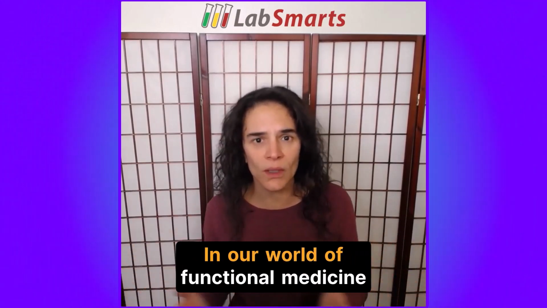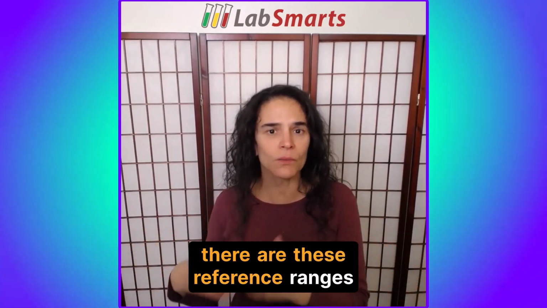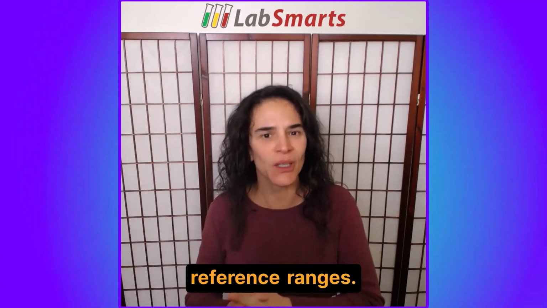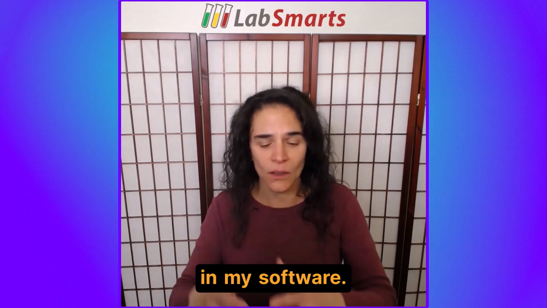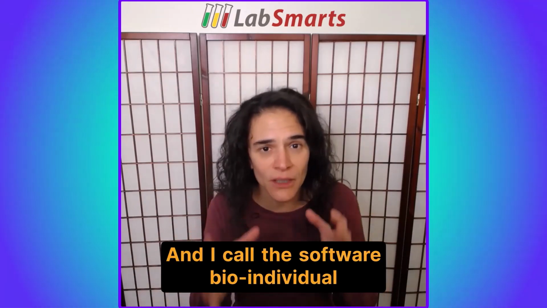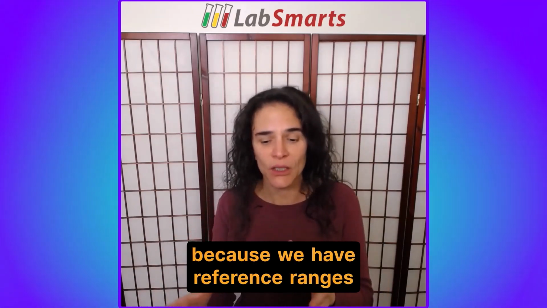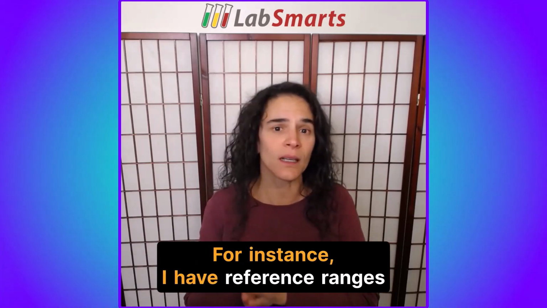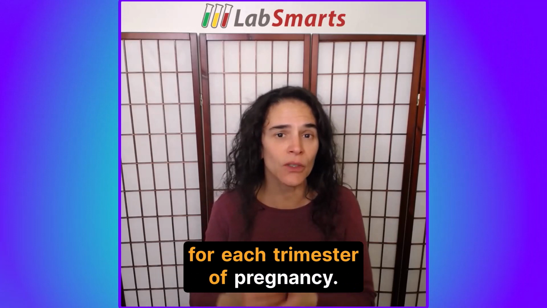In our world of functional medicine, there are these reference ranges that we call optimal reference ranges. These are a tighter set of reference ranges. Those are the ranges that I have in my software. And I call the software bio-individual because we have reference ranges that are specific to different bio-individual traits of your client. For instance, I have reference ranges for each trimester of pregnancy.